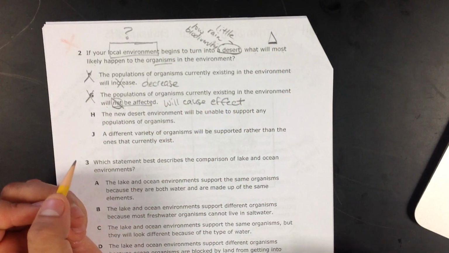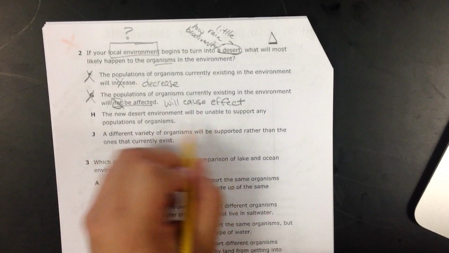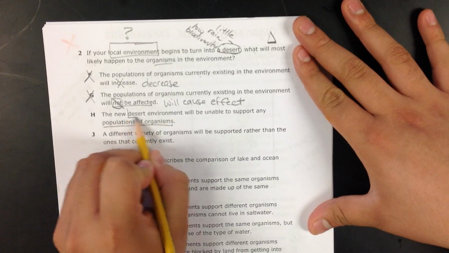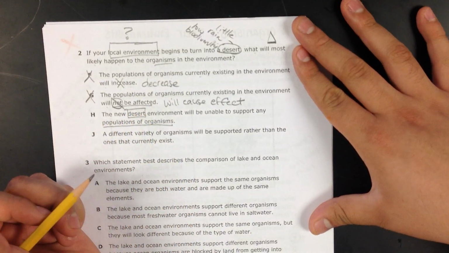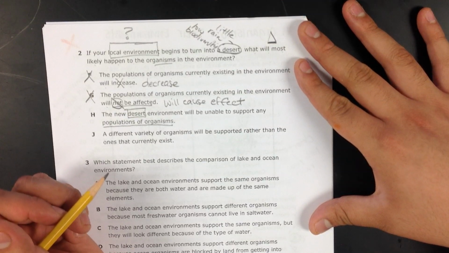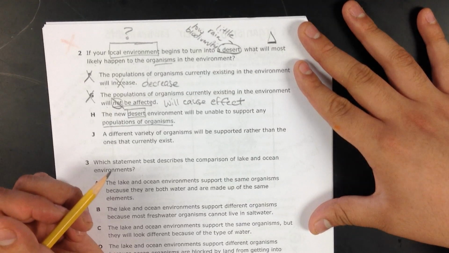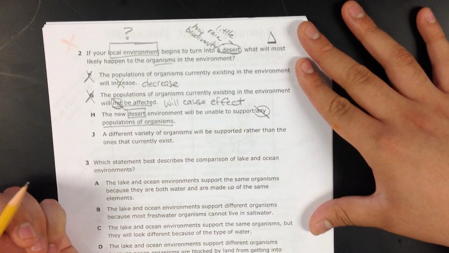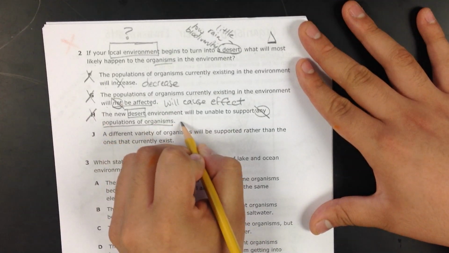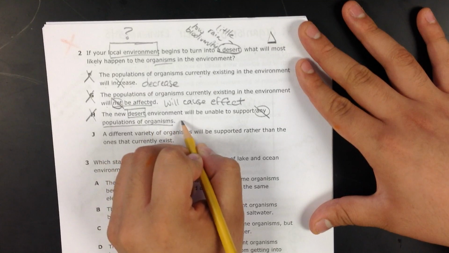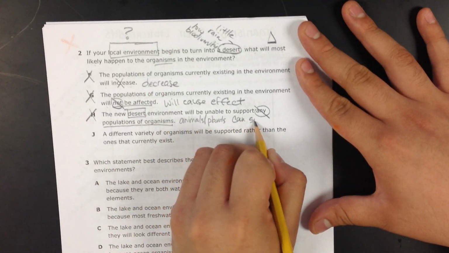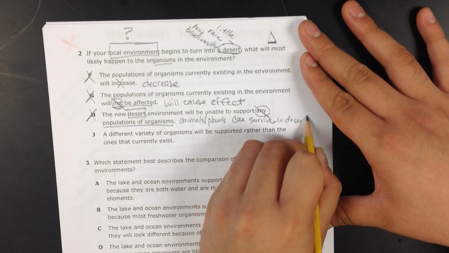The change. H. The new desert environment will be unable to support any populations of organisms. This is just absolutely not true. You know that in the desert we have snakes, we have cactus, we have beautiful plants that come out, we have lizards. There are insects, certain species of birds. So there are populations of organisms, but this question said any, and that key word should throw off this entire question. There are species, all right? So I'm going to say animals and plants, or you could just say organisms, can survive in the desert. All right, road runners and things like that.